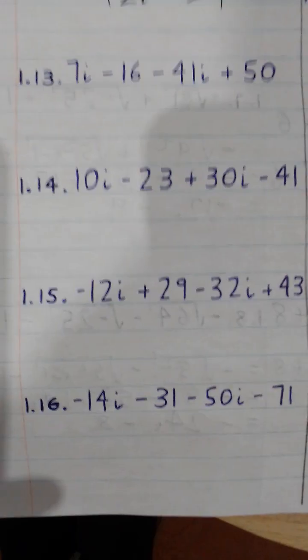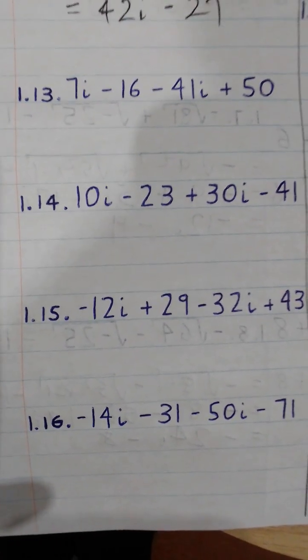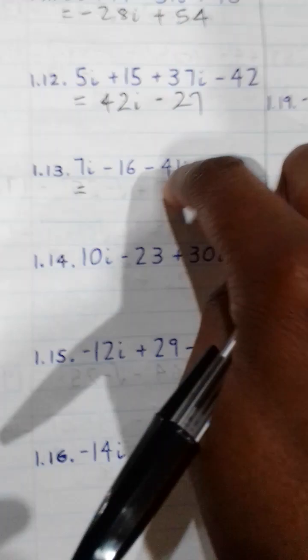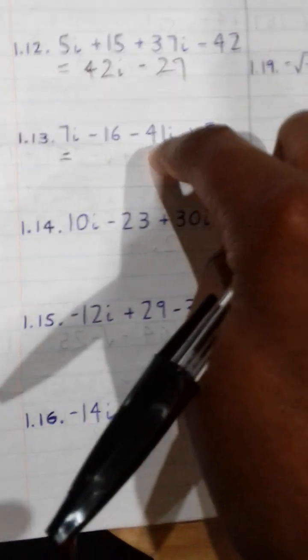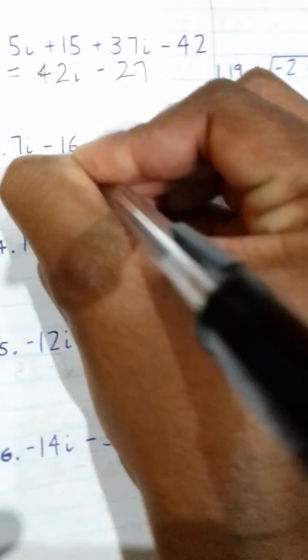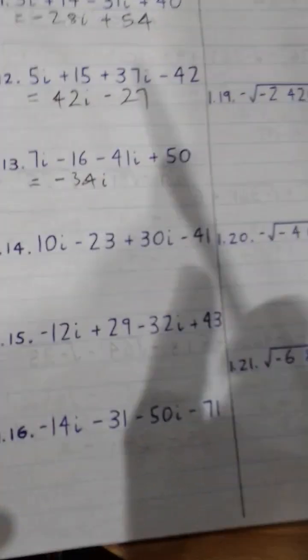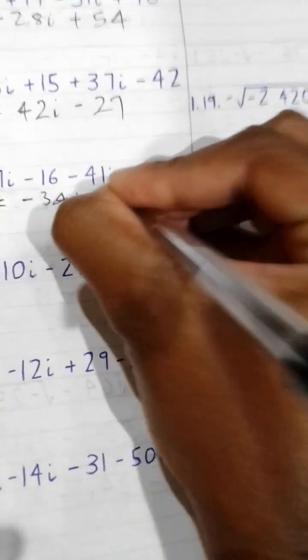1.13: 7i minus 16 minus 41i plus 50. Collecting like terms, 7i minus 41i, 7 minus 41, so negative 34i, negative 16 plus 50 is plus 34.